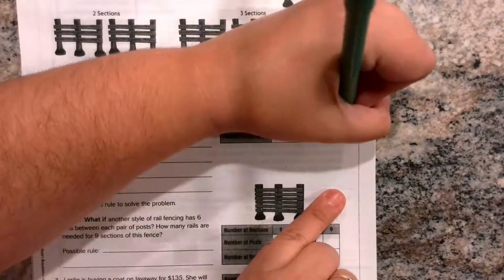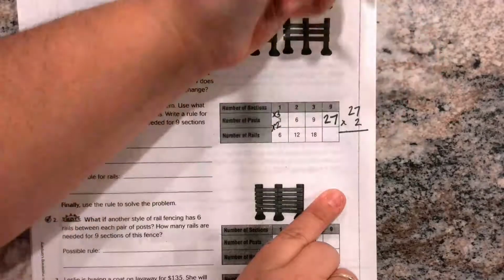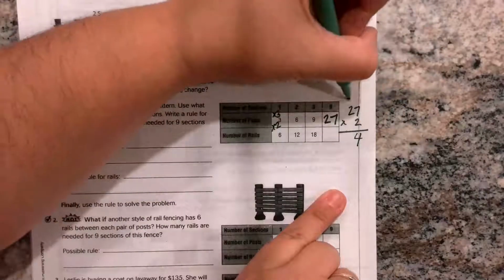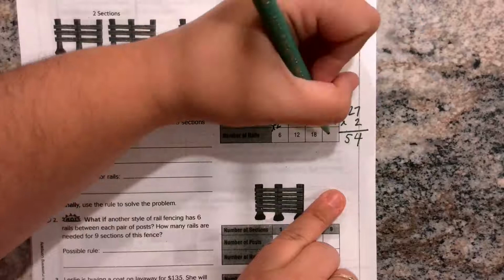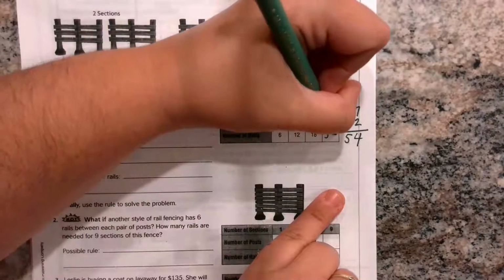So 27 times 2, let's see, that's 54. So 54 rails.